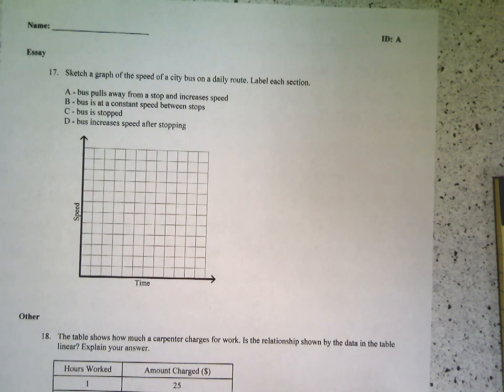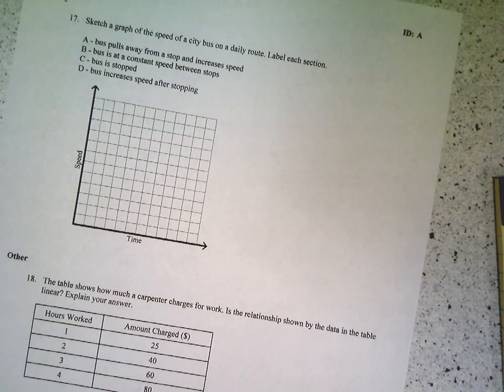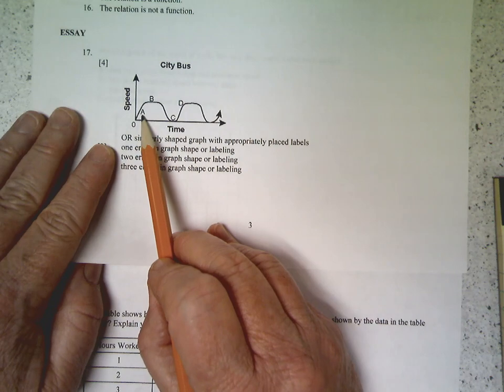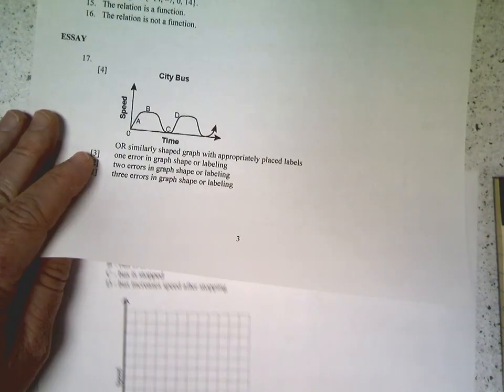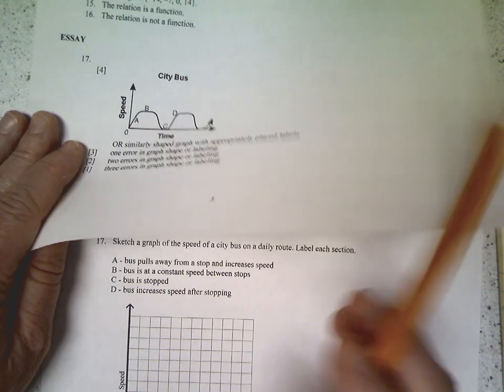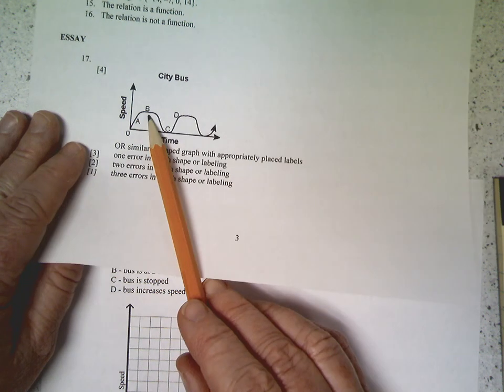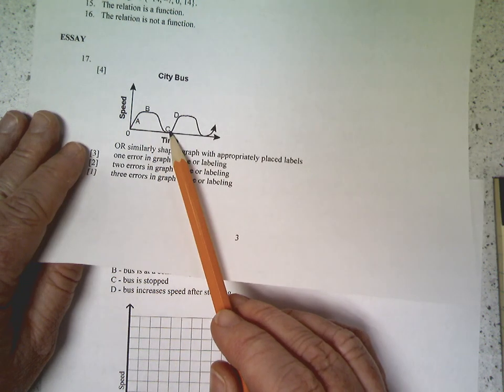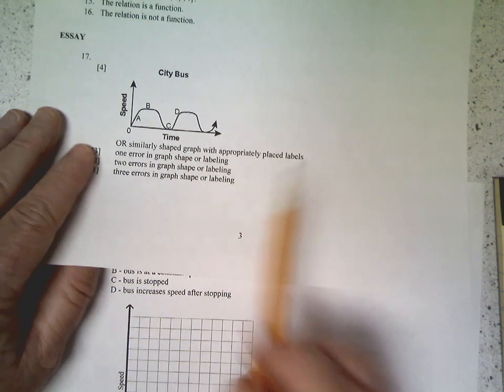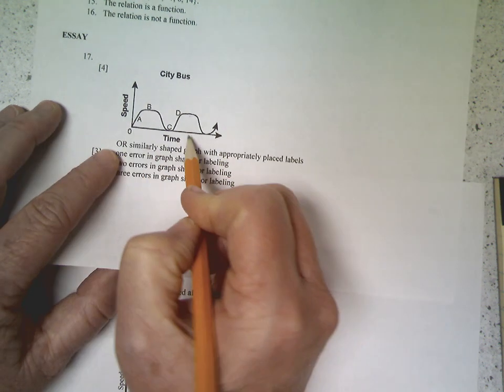17 says sketch a graph of the speed a city bus has as it speeds away. Label each section. So I'm going to show you what this is going to look like. Our city bus is going to speed away. Here's part A, which says it pulls away from a stop and increases speed. Part B, it's at a constant speed. C, it has stopped. D, it increases speed after stopping. So this is speed and time.